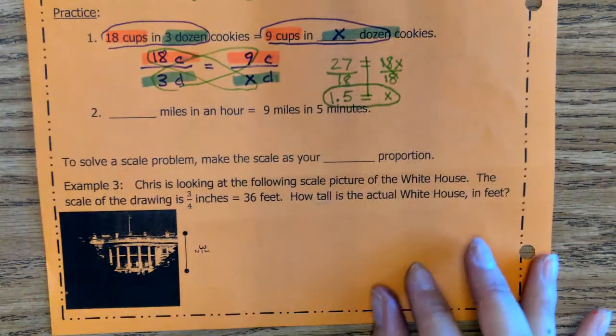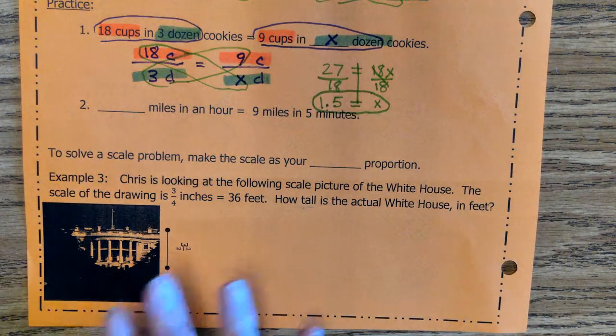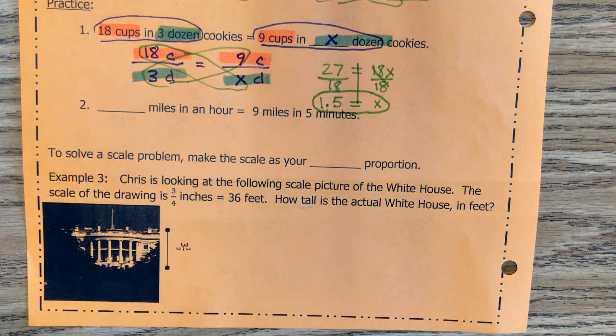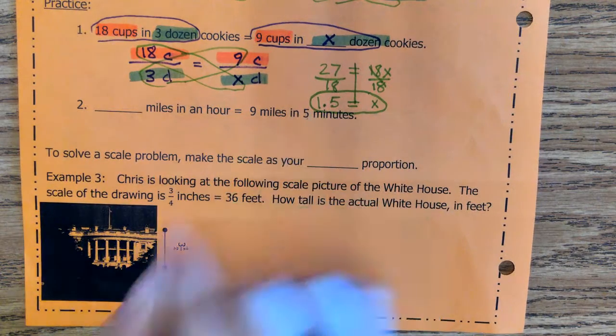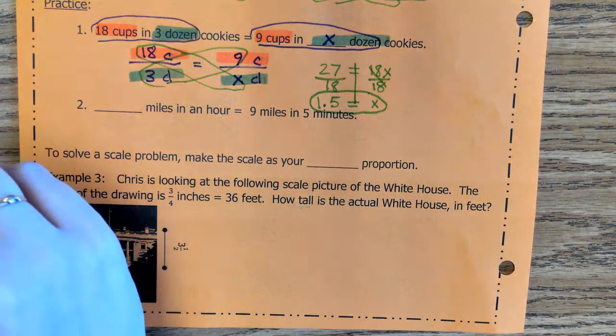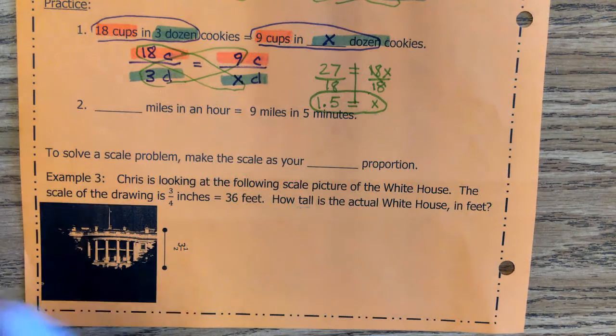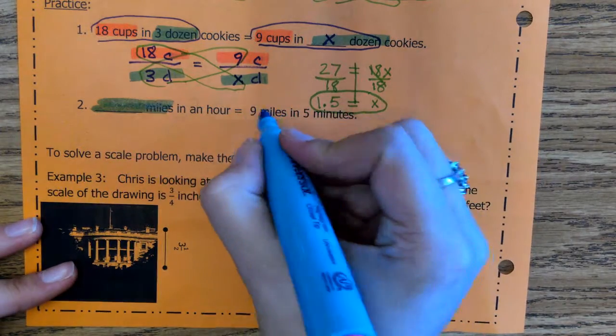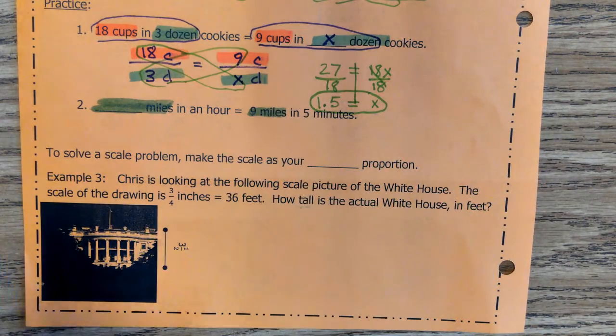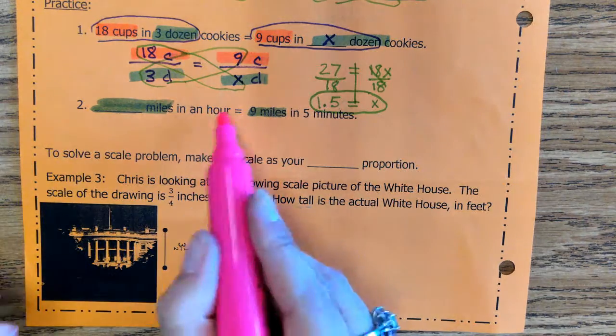Okay. Let's look at the next one. So same thing. I'm going to look for my units. So I've got blank miles in an hour, 9 miles in 5 minutes. Okay. So I notice I've got blank miles and 9 miles, and then I've got hours and minutes. These two units do not match.